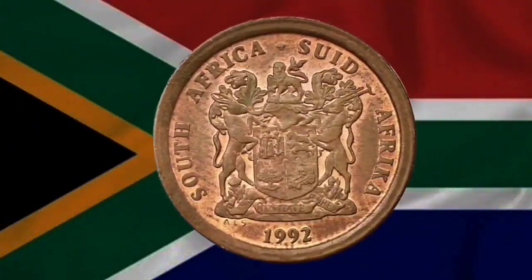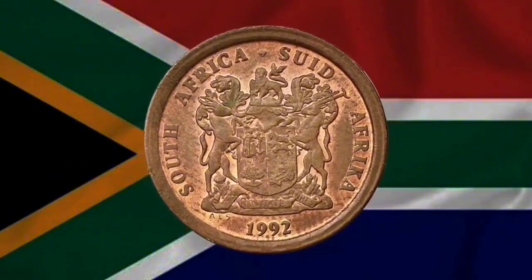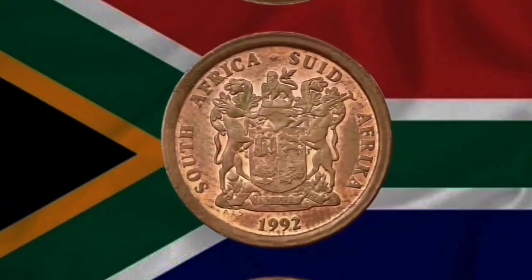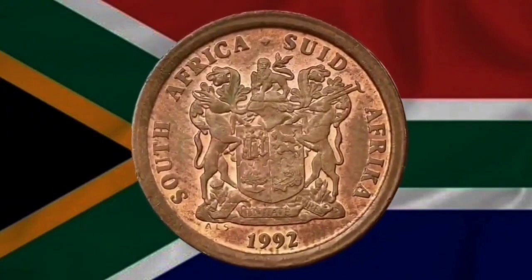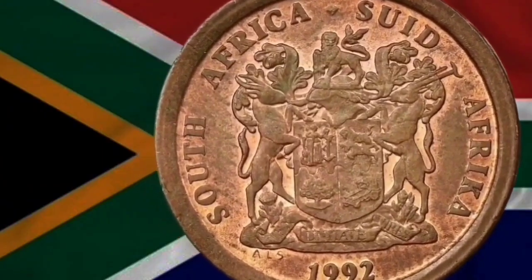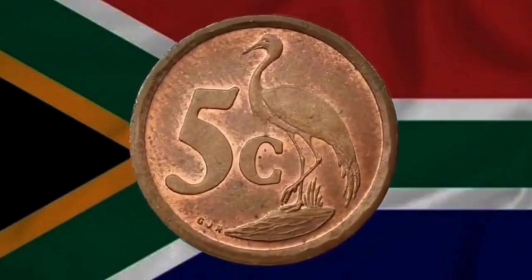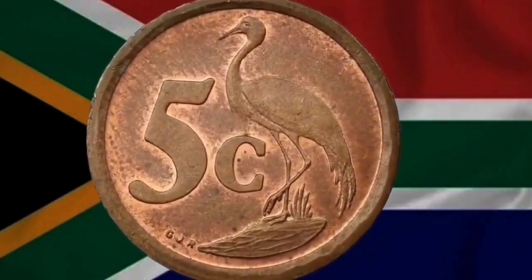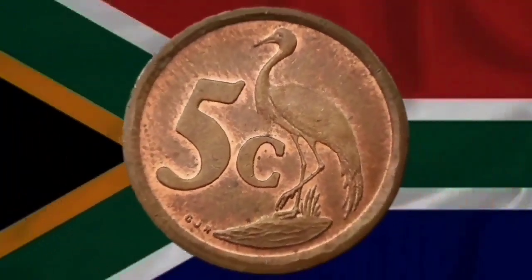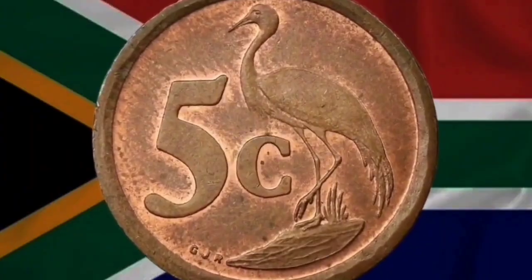The 1992 South African 5-cent coin was part of the currency series introduced after South Africa's political shift in the early 1990s. This was a significant era, marking the beginning of the end of apartheid and the restructuring of the country's identity, including its coinage. This coin was minted by the South African Mint and forms part of the third decimal coin series. The 5-cent coin had been a part of South African currency for decades, but in 1992, design and production changes made certain issues particularly desirable for collectors.